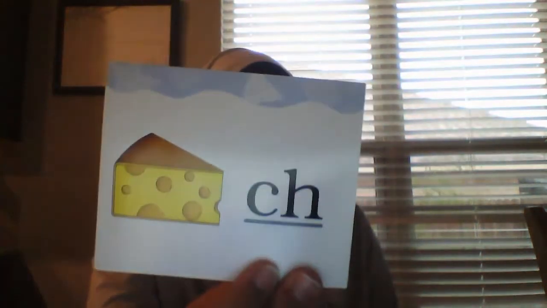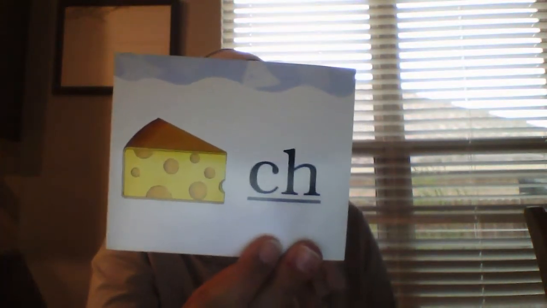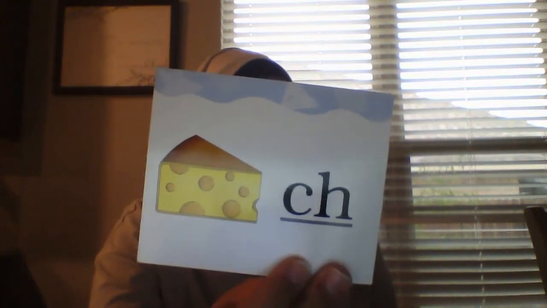I'm going to give you clues and I want you to guess what this picture is, okay? The new keyword for digraph CH is something that we eat. It is yellow, it is creamy, and it can smell stinky sometimes. What is it called? Cheese. Very good. So whenever we see this card, we're going to say cheese, ch. Try it. Cheese, ch. Very good.